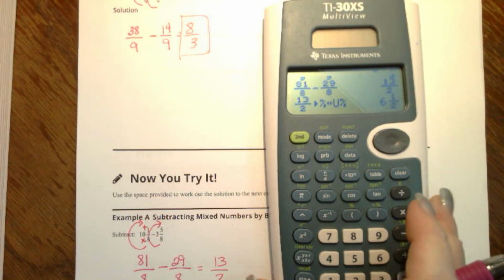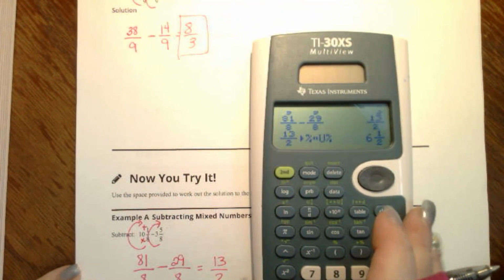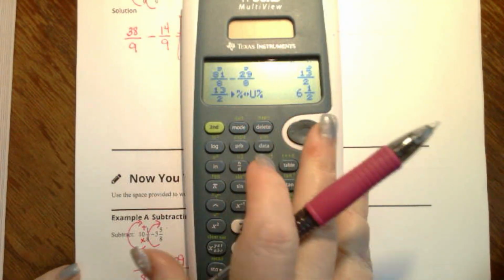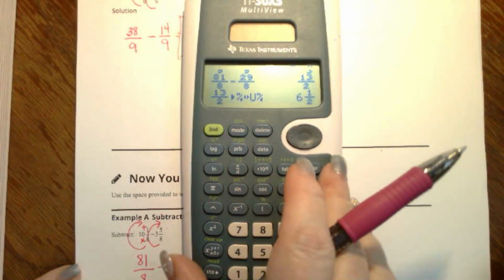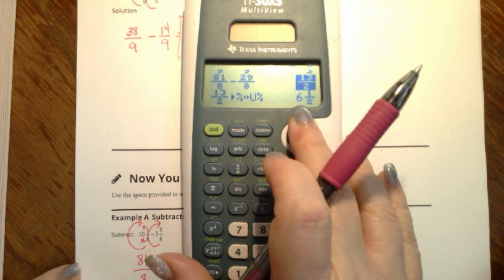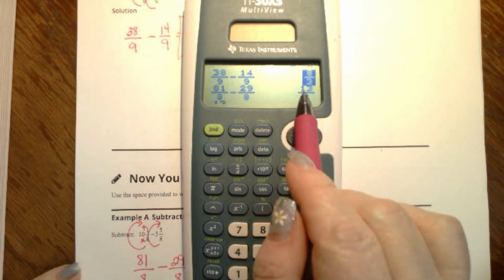But this allows me to show you something with the calculator that I haven't shown you before. Obviously, this 8 over 3 that I got is way back up here somewhere. I need to get to it, so I'm going to crawl back up to it. See how I'm pressing the up key until I get to the 8 over 3?